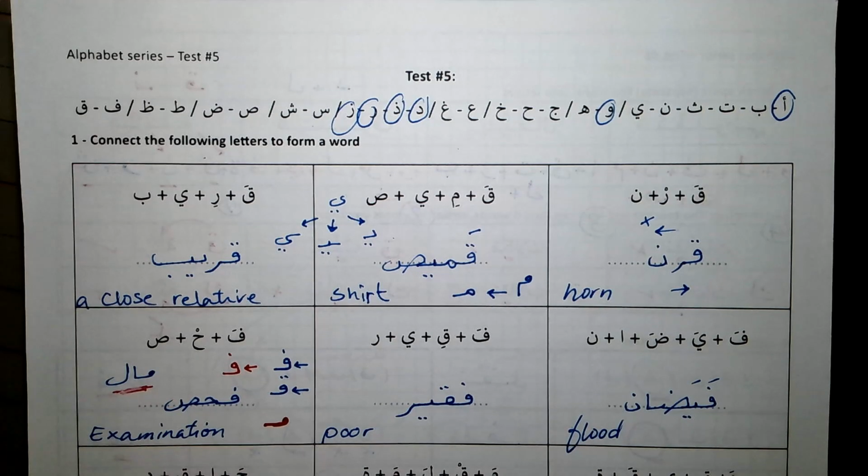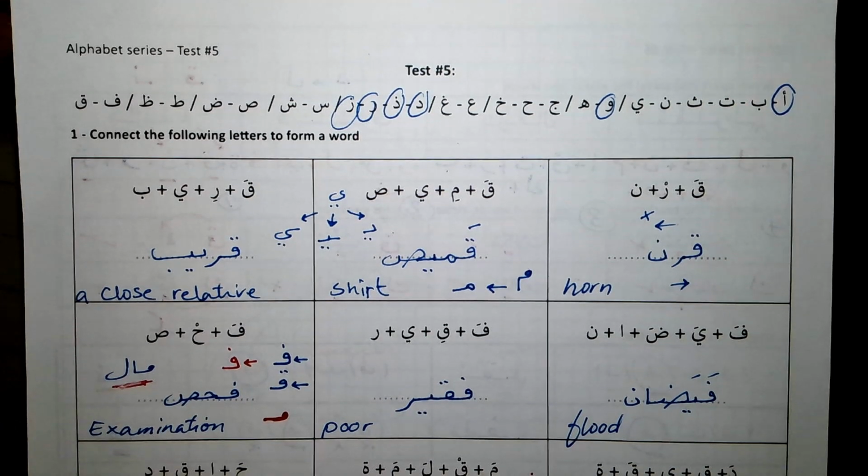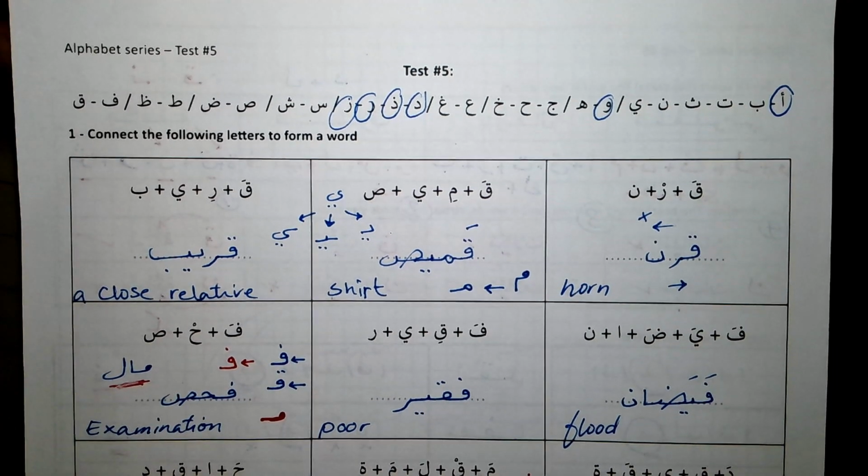Test number 5. Question number 1. Connect the following letters to form a word.